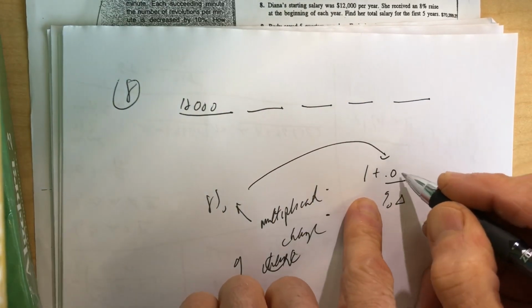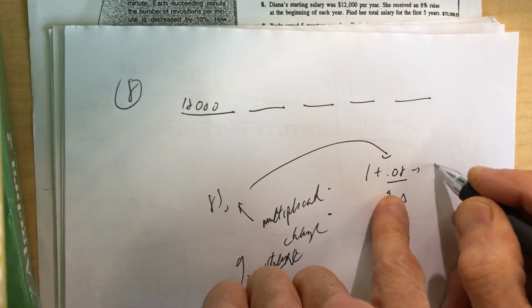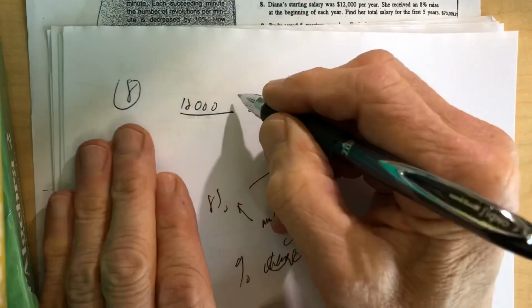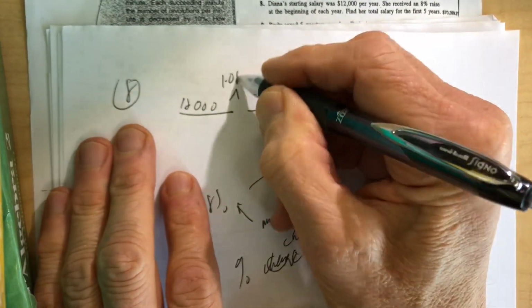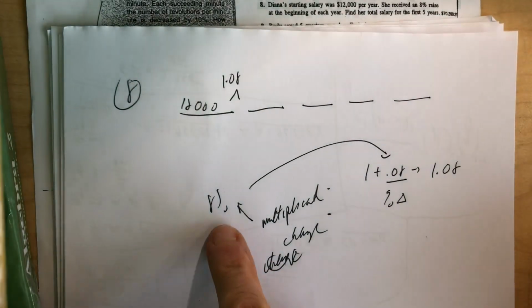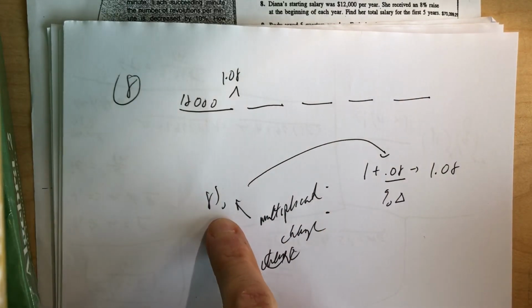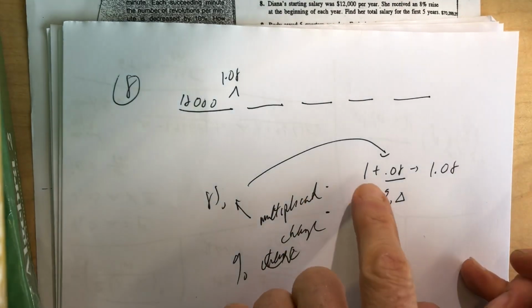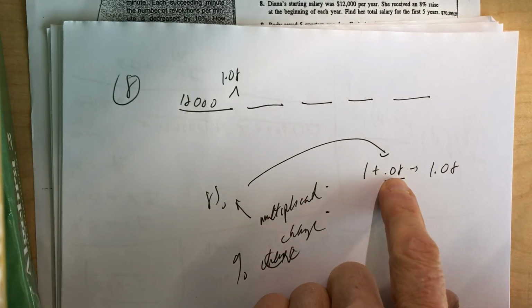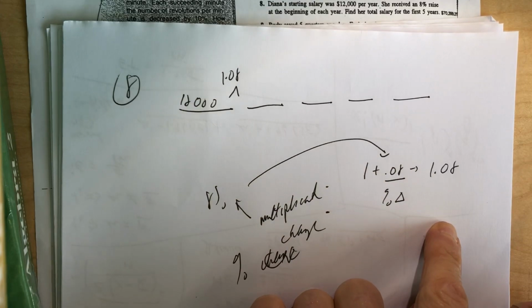And that's 0.08, so that equals 1.08. And that's what you use to multiply going up, okay? So when they give you percent change, that's what you do. If it said that it went down by 8%, you'd go 1 plus a negative 0.08, and you'd get 0.92.